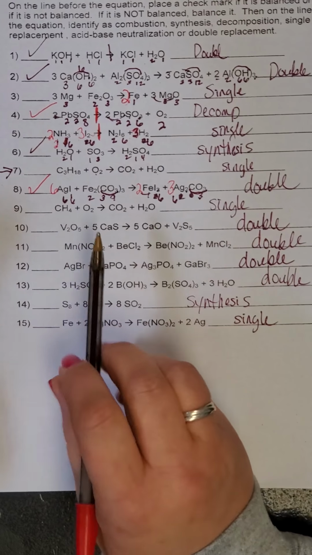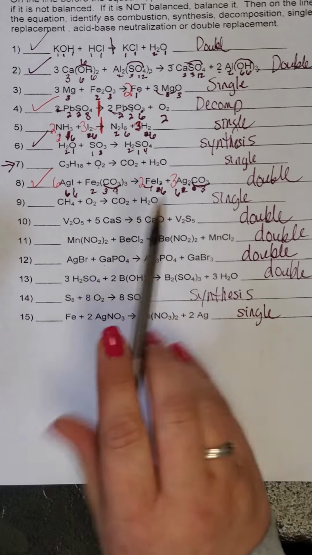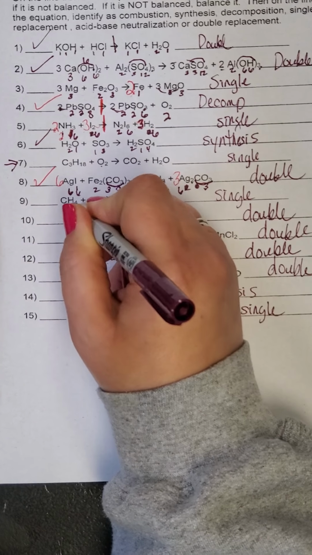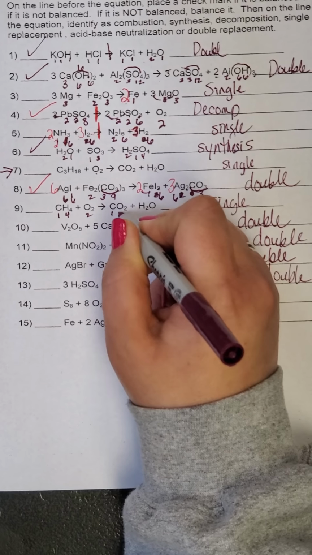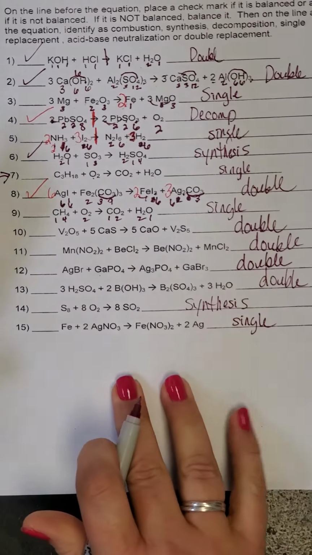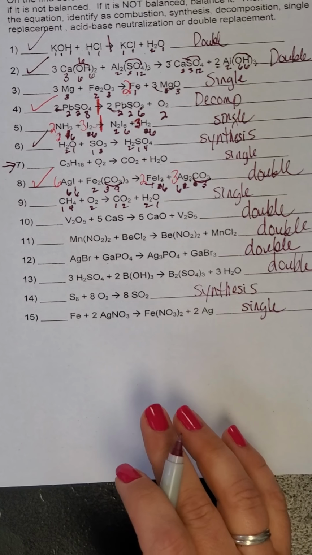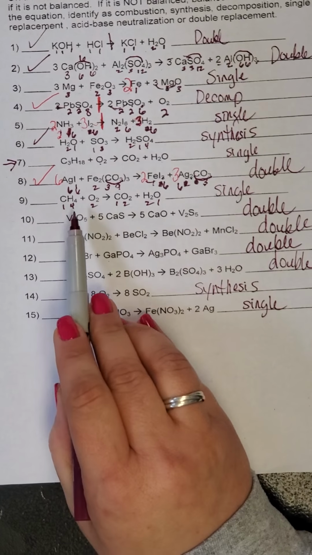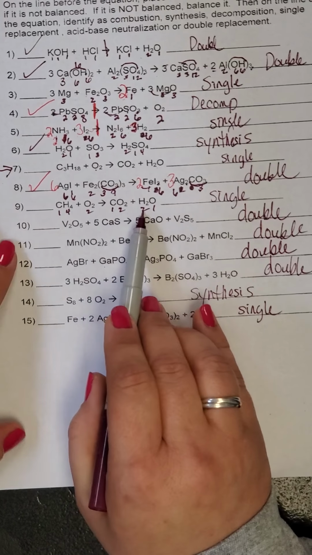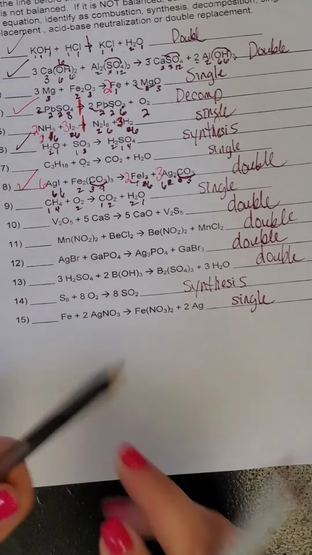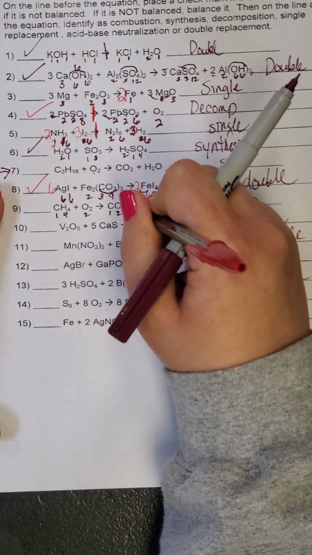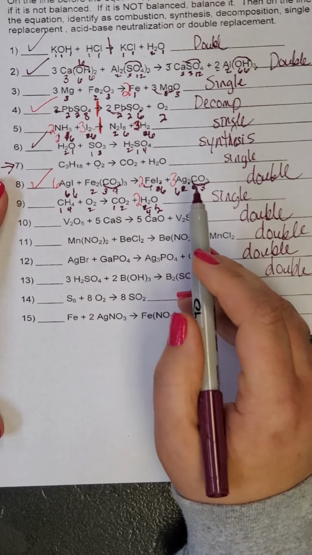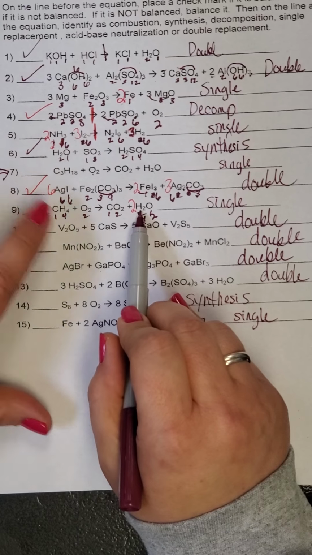Number 9. Don't have any polyatomics that are the same, so I have to do this breaking down by metal, by elements. I have 1, I have 4, 2, 1, 2, 2, 1. My hydrogens are not balanced, so put a 2 in front of there. That now gives me 4 hydrogens and 2 oxygens. So now my hydrogens are balanced.